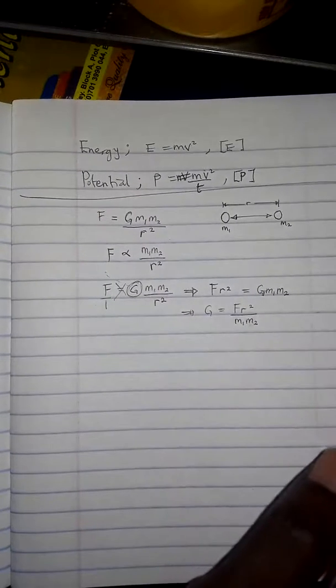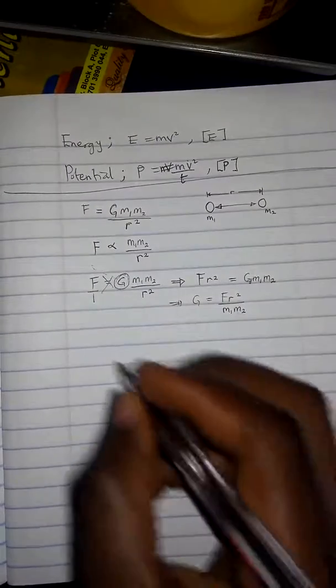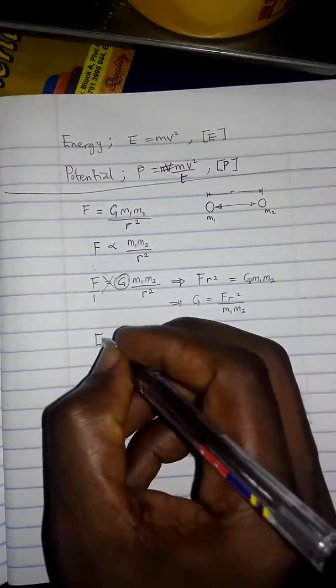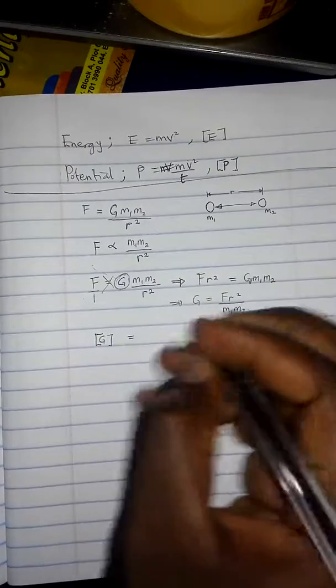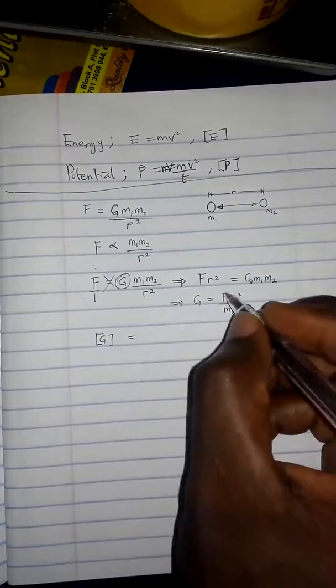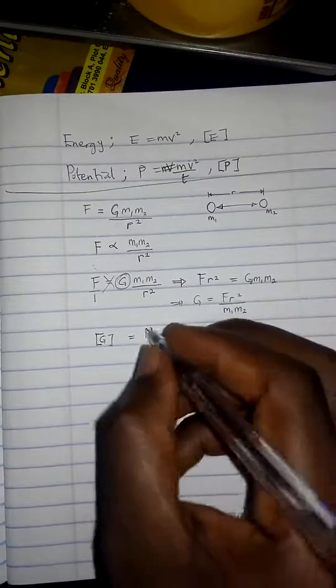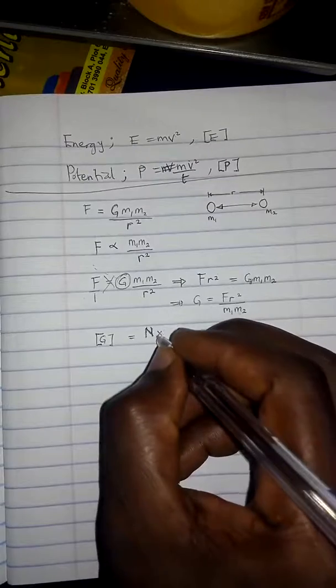Okay, so I'm interested in the unit of G, so I'll put in the unit of F. Just replace each term with their unit. The unit of F is Newton. F is a force, the force of attraction, measured in Newton. So we don't know what that one is yet.